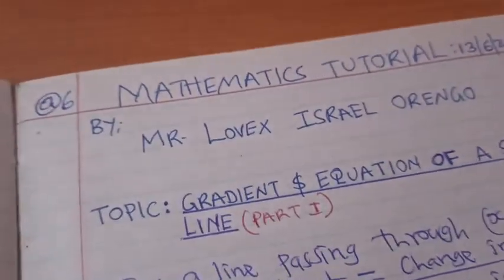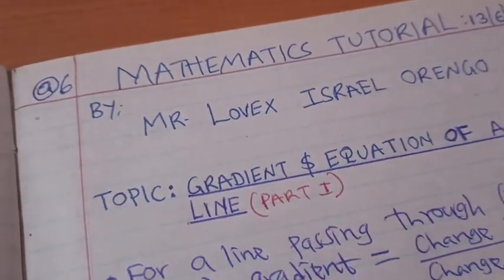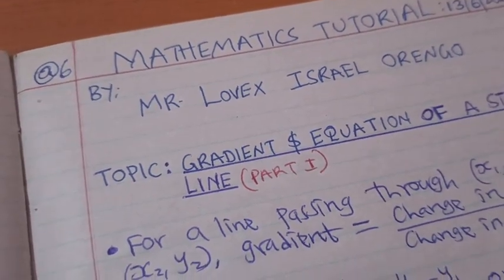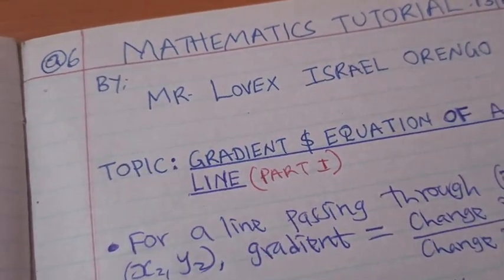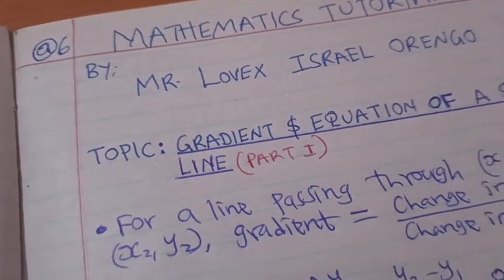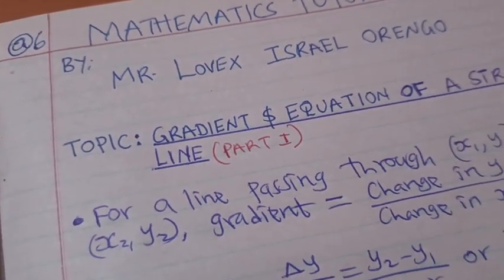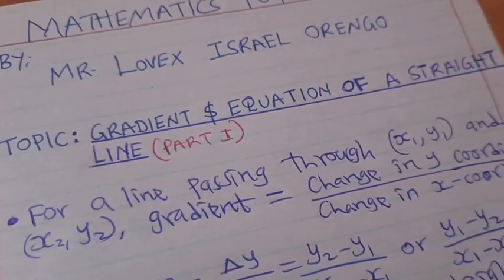Feel welcome to today's tutorial. As usual, my name is Lovex Orengo. This is a tutorial dated 13th June 2025. This is my 6th tutorial. The topic of today is gradient and equation of a straight line.